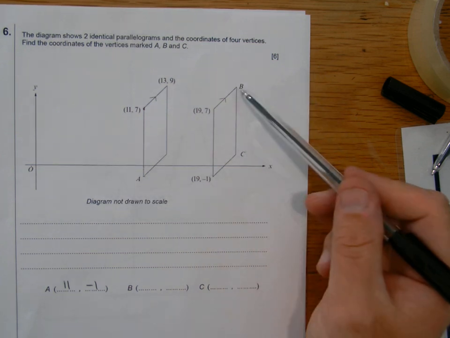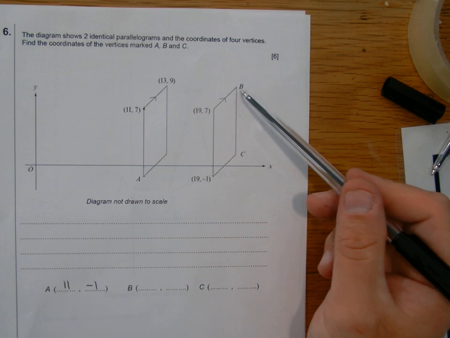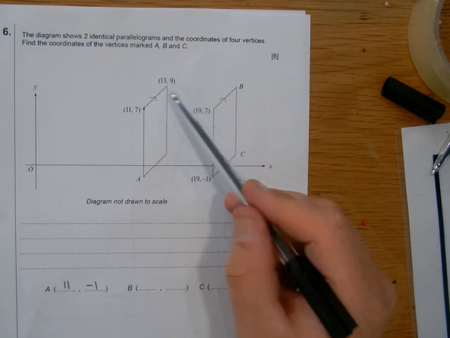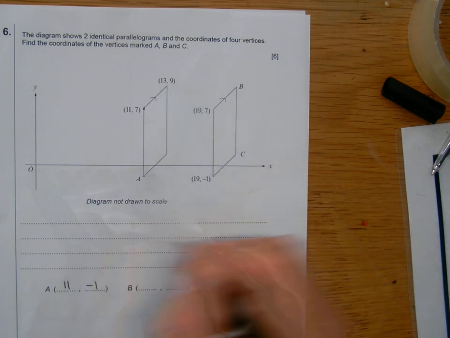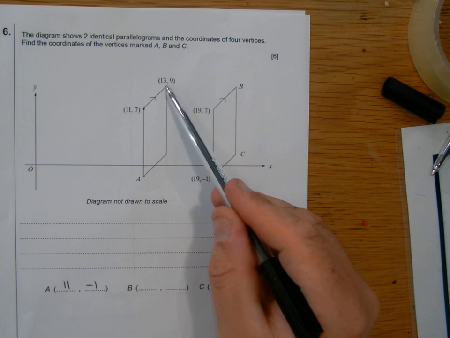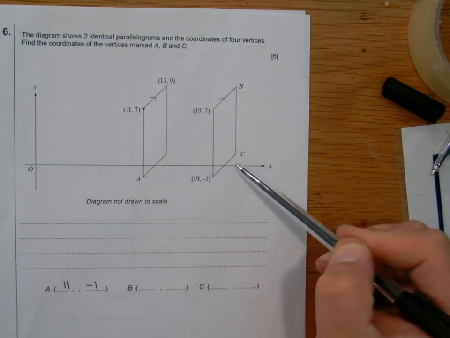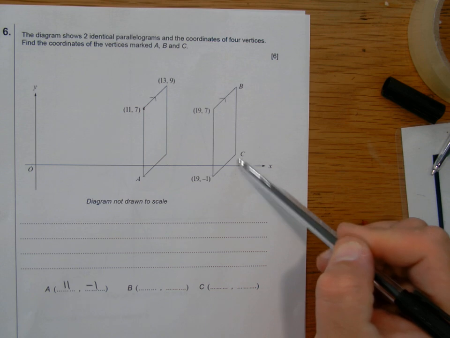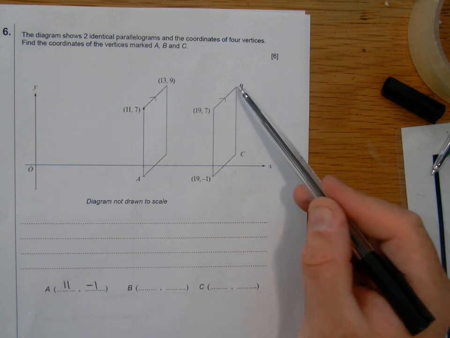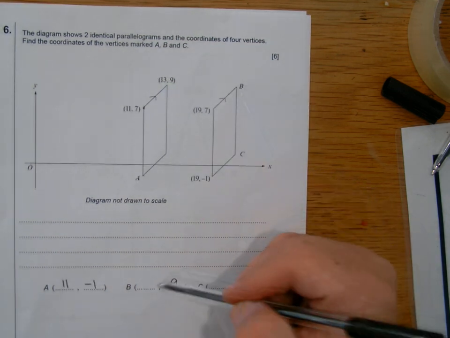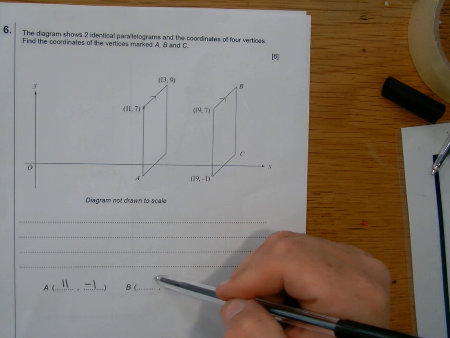For B, you just need to appreciate that the y coordinate is going to be the same as that there, 9, because to get to that coordinate you've got to go across 13, but you're going up 9. Obviously we're going across a lot more here. I don't know how much we're going across yet, but we're going up 9 as we're going there. So we can write 9 here. The question is then, what value will go here? How many are we going across?